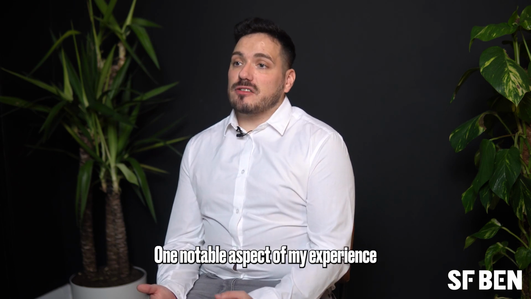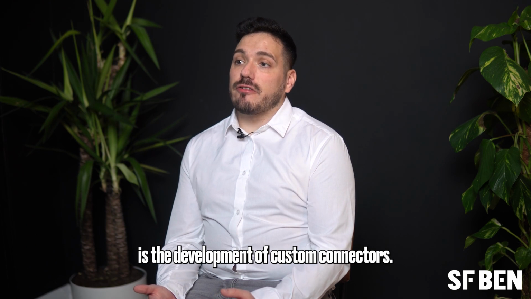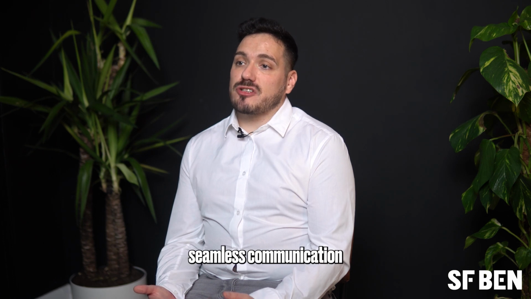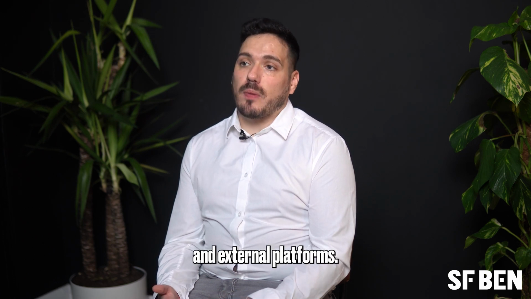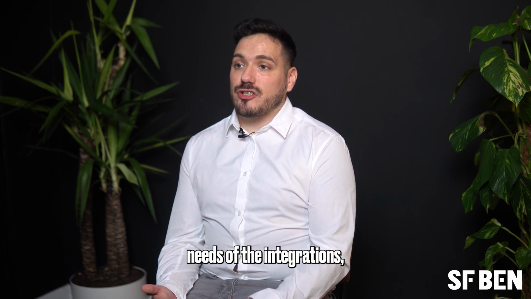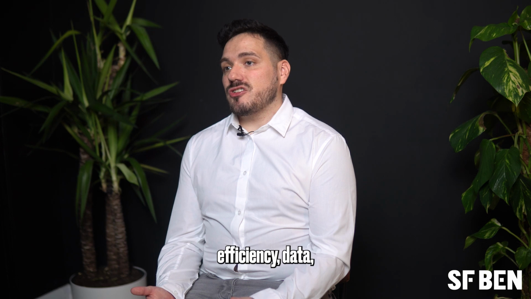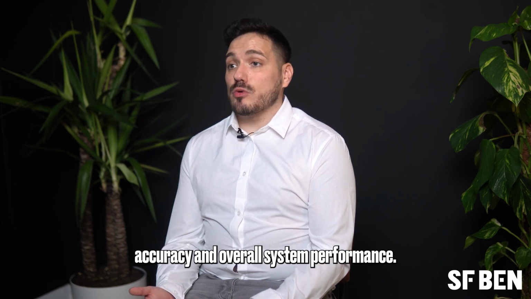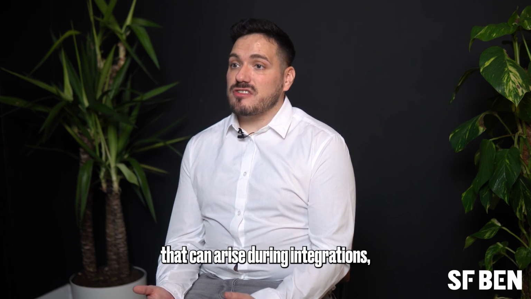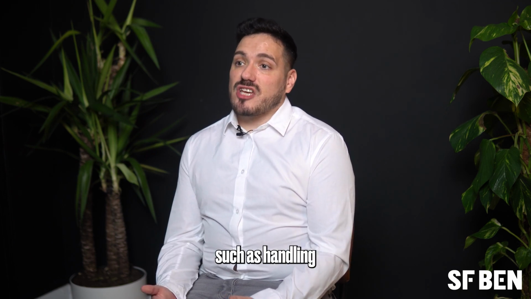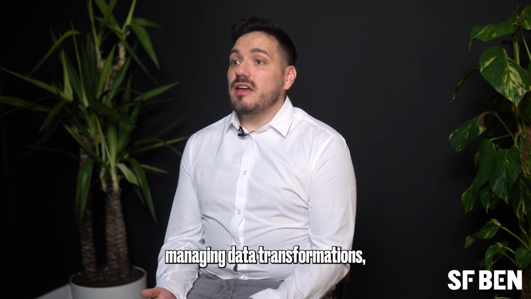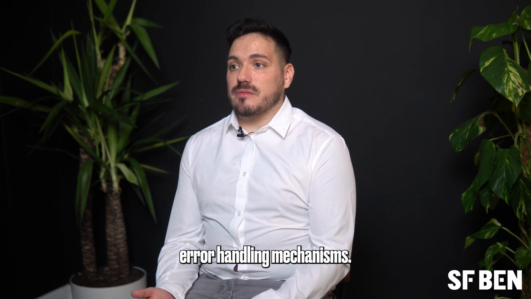One notable aspect of my experience is the development of custom connectors. These connectors play a crucial role in ensuring seamless communication between Salesforce and external platforms. By tailoring these connectors to the specific needs of the integrations, I've been able to enhance efficiency, data accuracy, and overall system performance. Moreover, I'm well versed in addressing the challenges that can arise during integrations, such as handling authentication protocols, managing data transformations, and implementing error handling mechanisms.